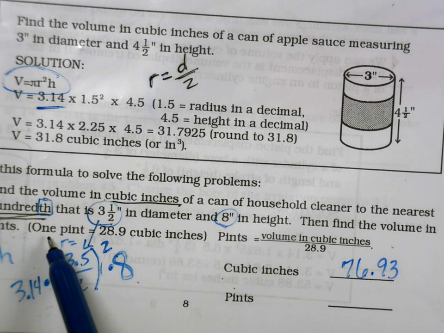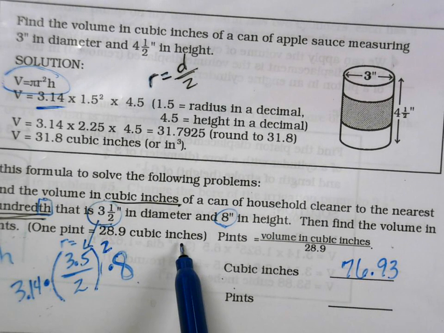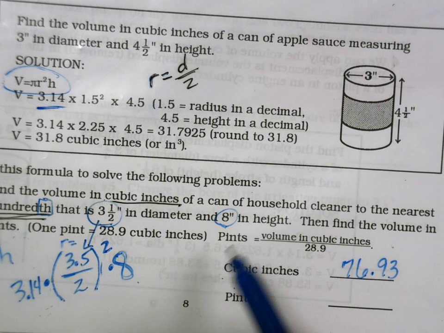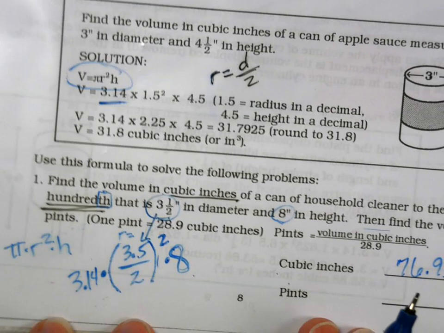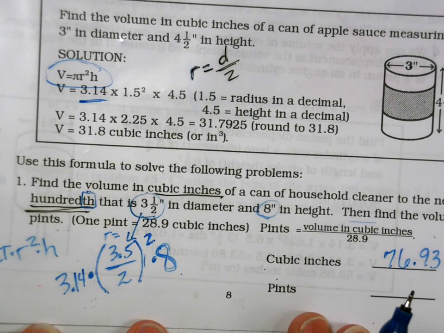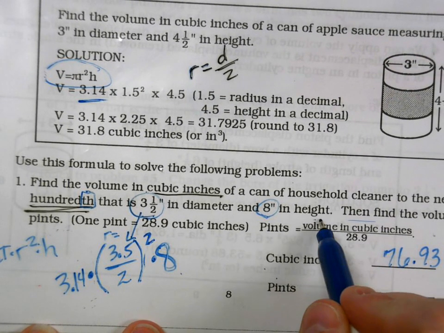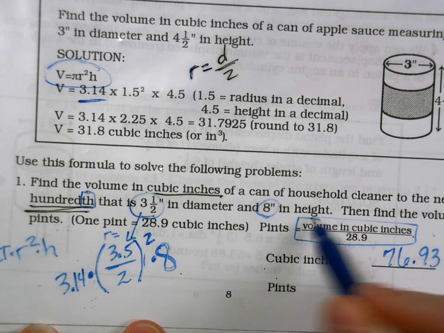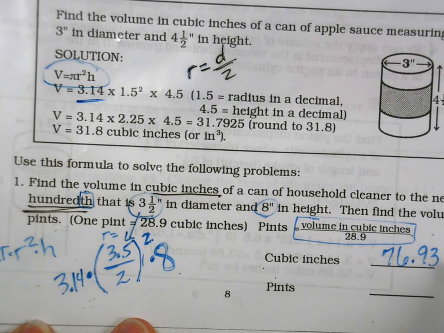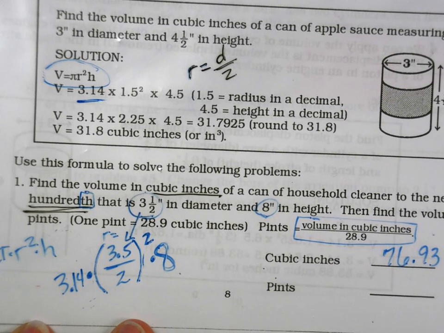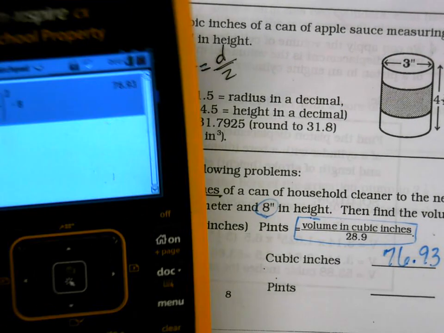So now it says 1 pint equals this many cubic inches. So my next question says, then find the volume in pints. Okay, then find the volume in pints. So we're going to use this equation that they give us. We're going to take the answer that we just got, cubic inches, and divide it by 28.9.